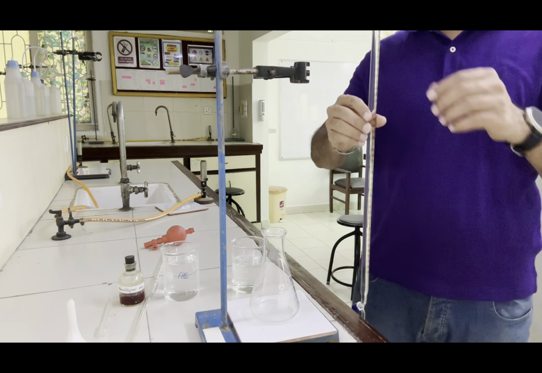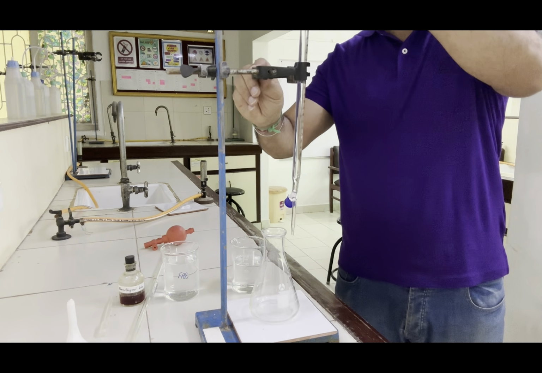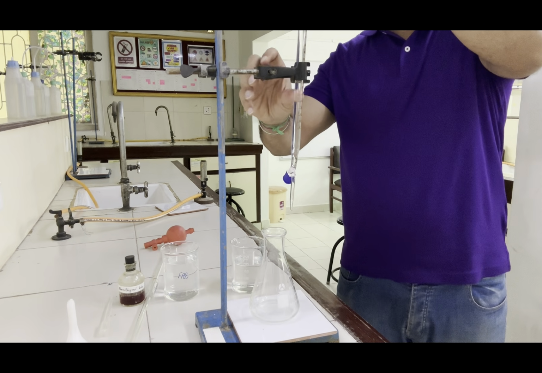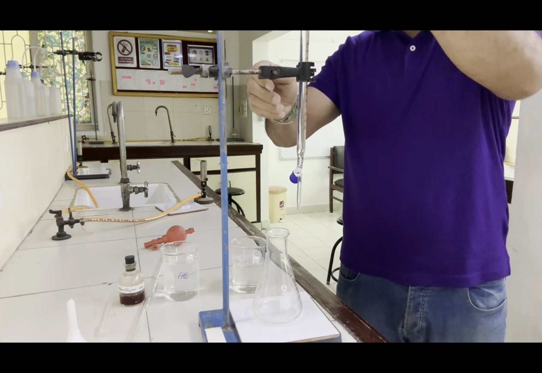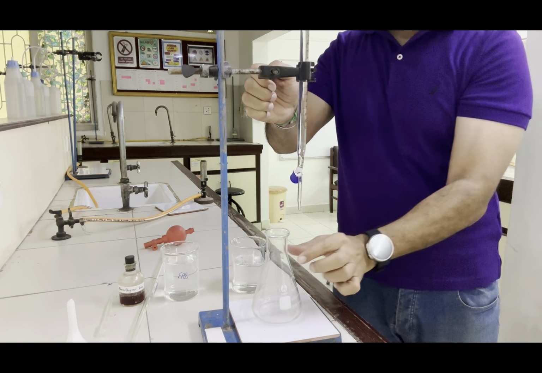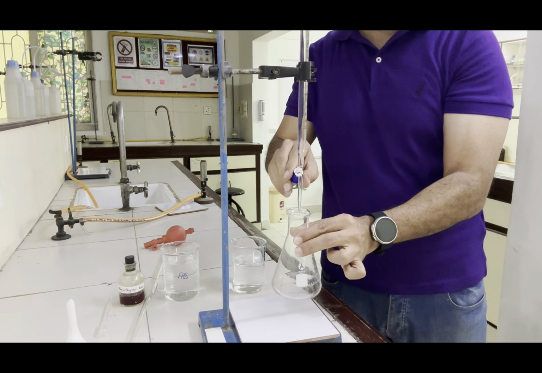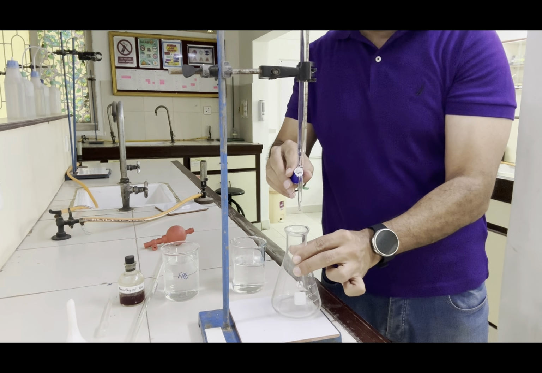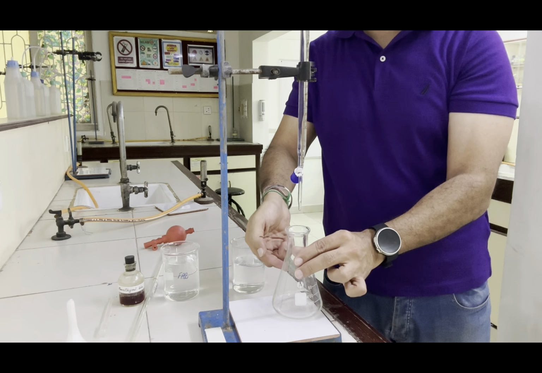Now let me hold this burette in the retort stand here and keep it at a level that you can add solution from this into this funnel easily. So you can add from here using this knob. So its level must be this much higher from the white tile.